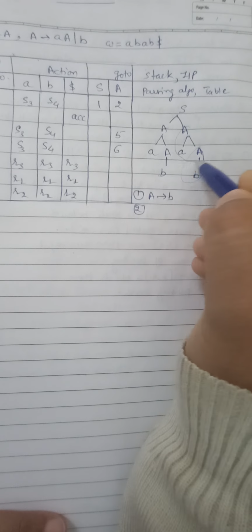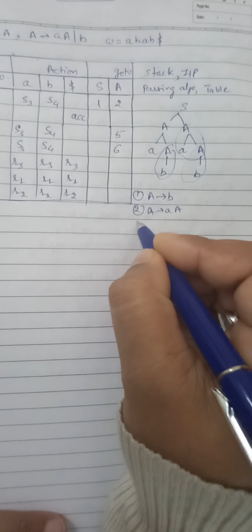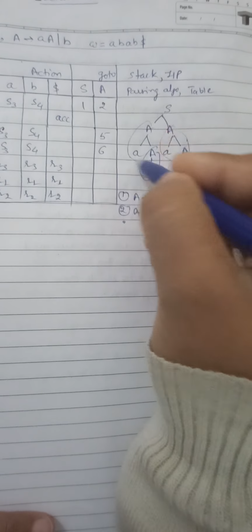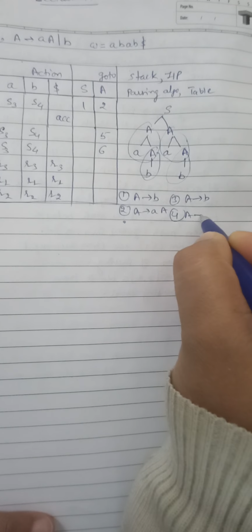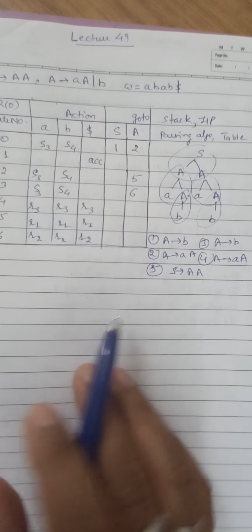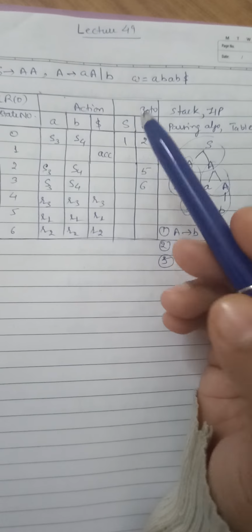In a similar way, the third will be A tends to B, the fourth will be A tends to AA, and the fifth will be S tends to AA, through which we will get that string. Now we are going to learn how to do this with the help of the LR parsing algorithm.